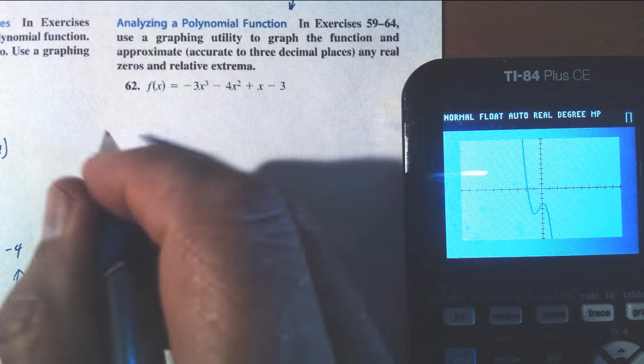And now we want maxes and mins. And here's a relative minimum right here where this graph bottoms out. So I'm going to go second calc minimum, get to the left of it, get to the right of it, and enter. Negative 0.999999.